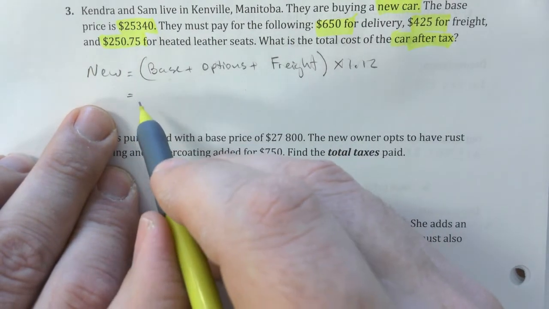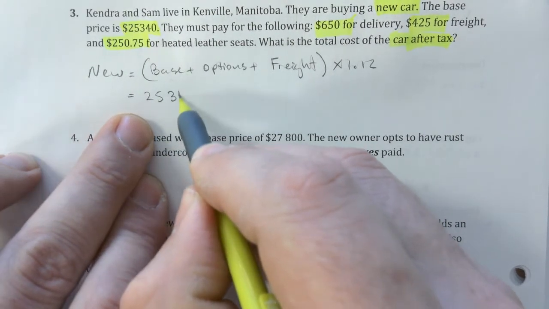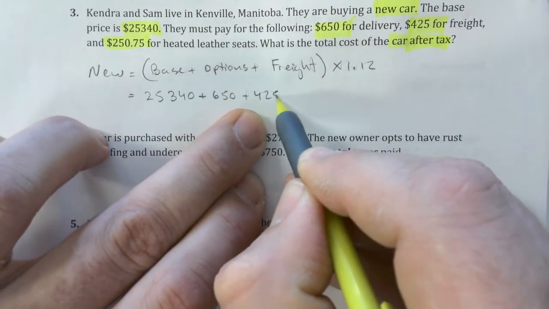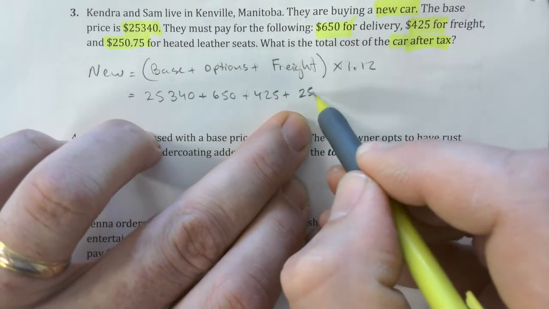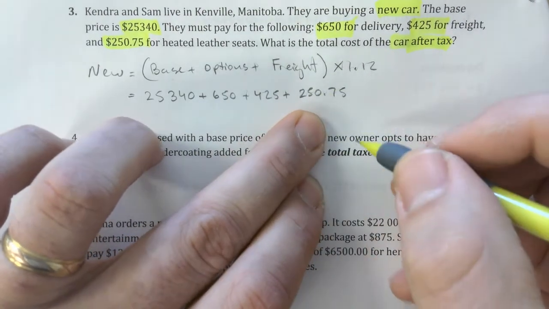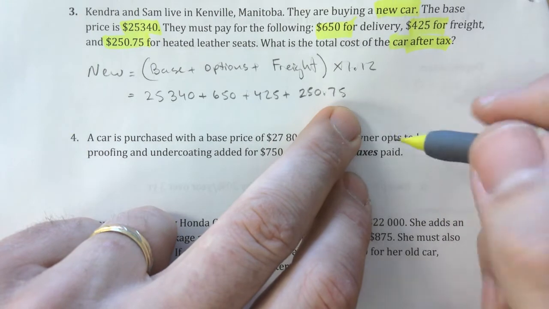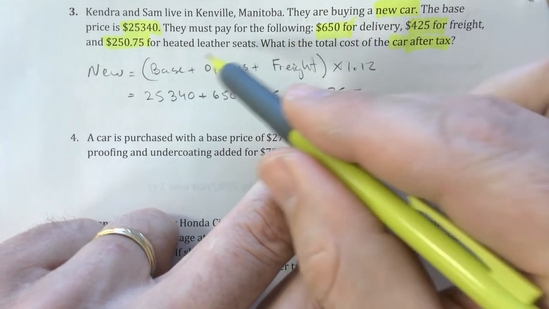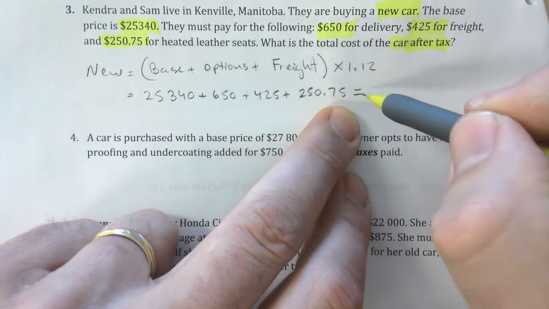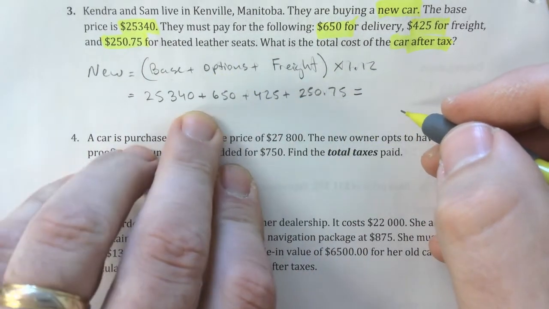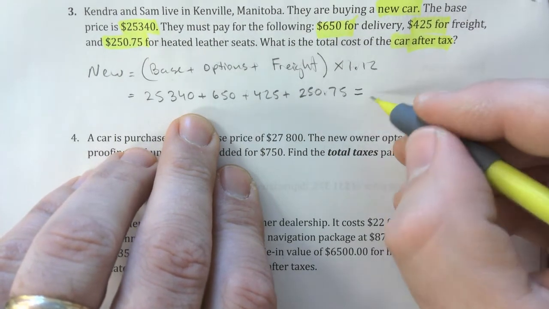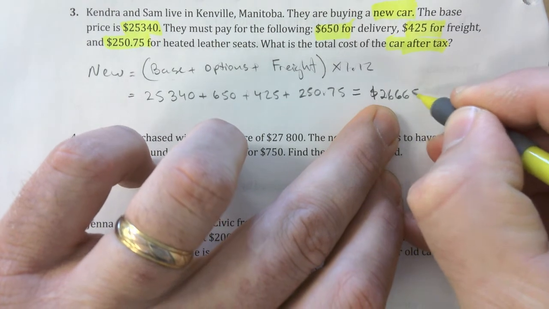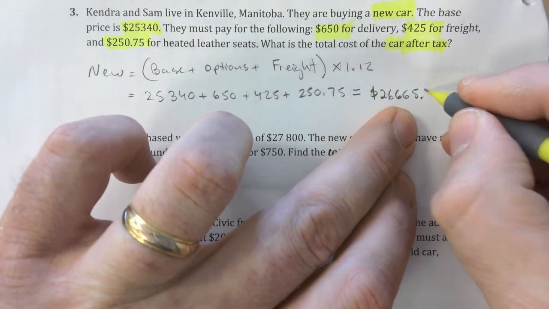So the base price of the car is 25,340. You add the 650, the 425, 250, 75, and I'm going to figure out what this is just like that. So I'm basically finding what the brackets would give me, and then I'm going to multiply it by 1.12. And if you do that, you get 26,665.75.